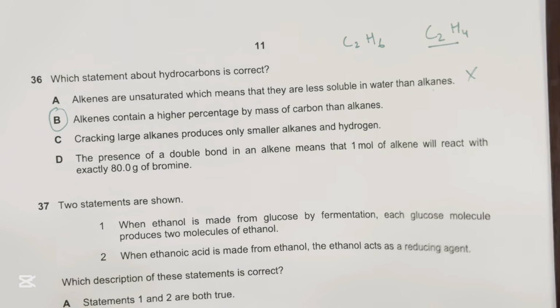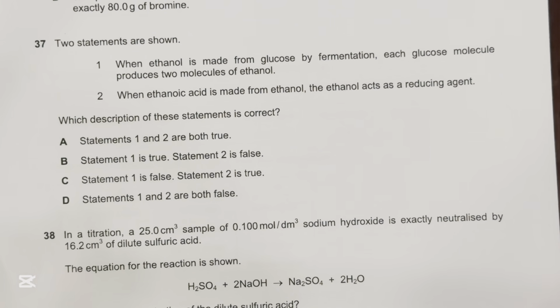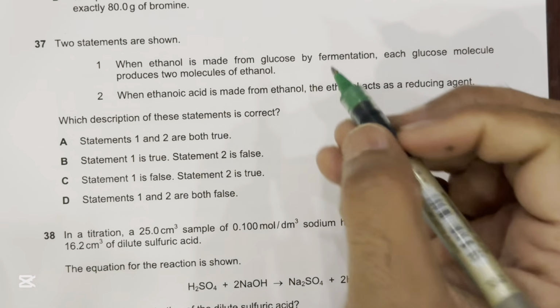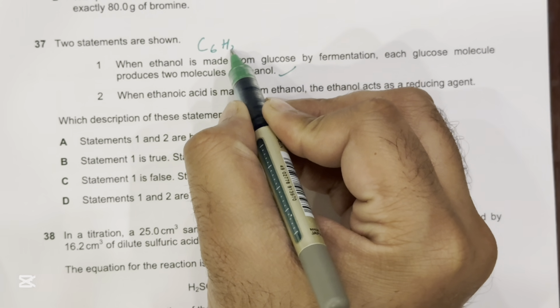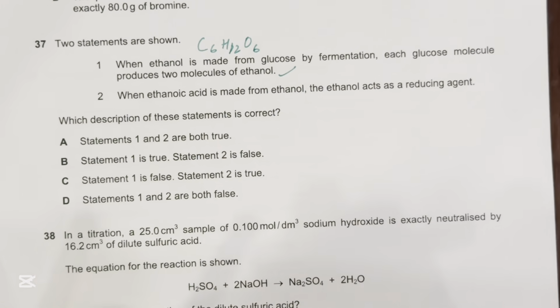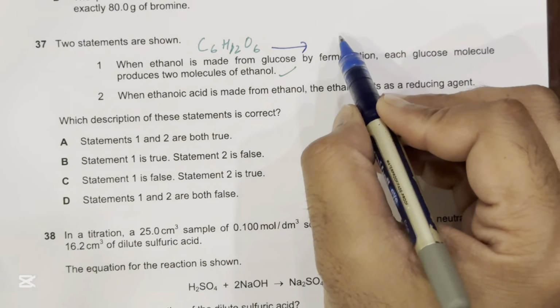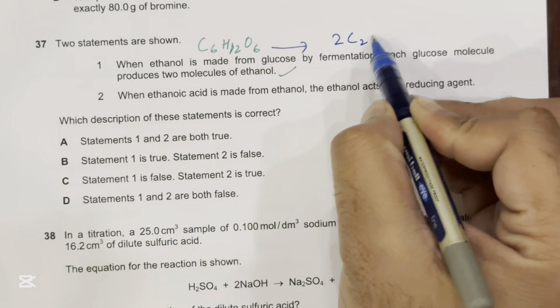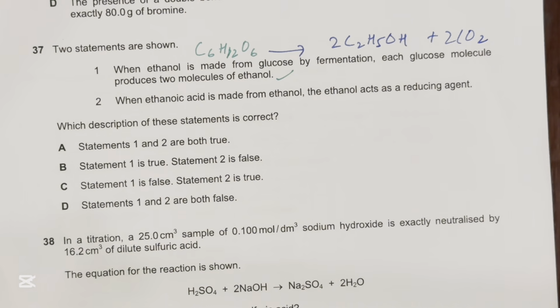Moving to question number 37. 2 statements are shown. When ethanol is made from glucose by fermentation, each glucose molecule produces 2 molecules of ethanol. Yes, this is the right choice. I'm going to show it with the reaction. Like, C6H12O6 is the formula of glucose. When it is decomposed, it produces 2 moles of ethanol, that is 2C2H5OH, and carbon dioxide is produced. So this is carrying the right option.